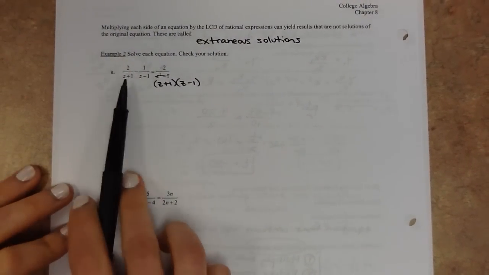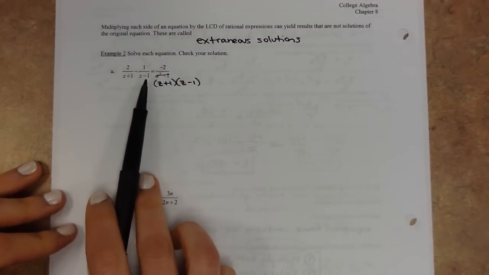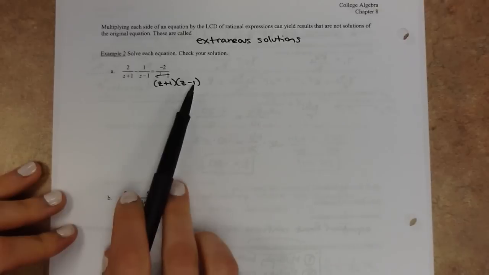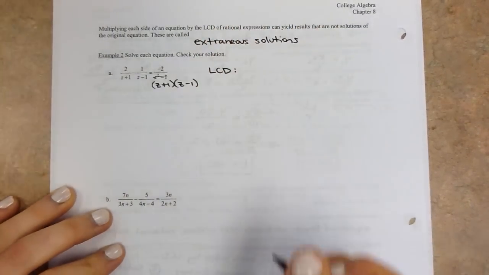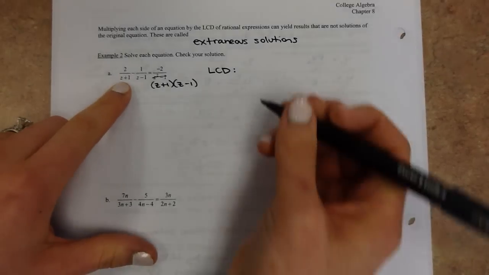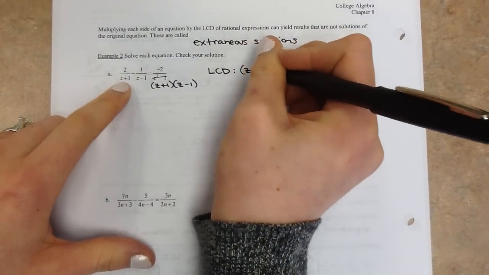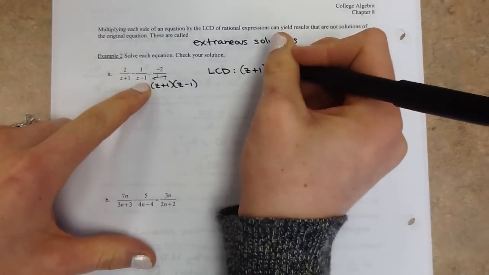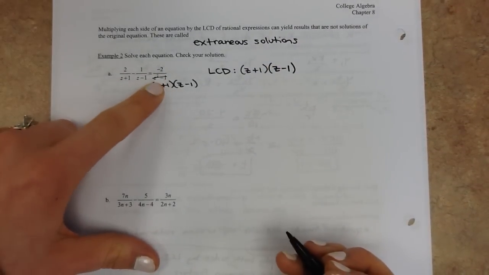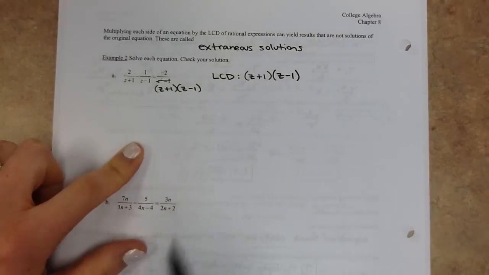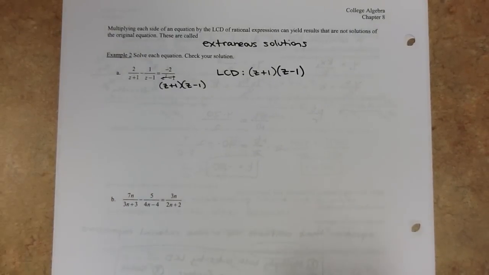So now here are my denominators. I have a z plus 1, a z minus 1, a z plus 1, a z minus 1. So my LCD, remember you take everything you need without taking any extras. For this one, I need to make sure I have a z plus 1. For this one, I need a z minus 1. And for this one, I need a z plus 1 and a z minus 1. But if you look, I already do, so I don't need to add anything extra.